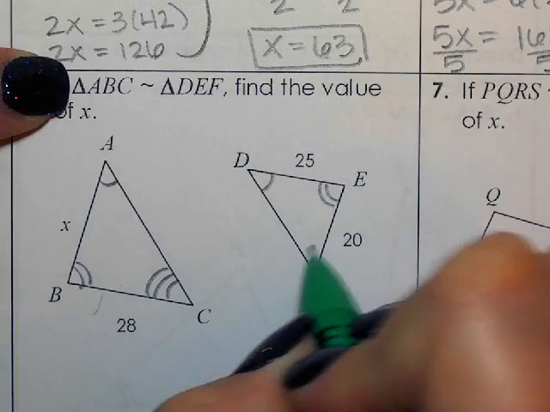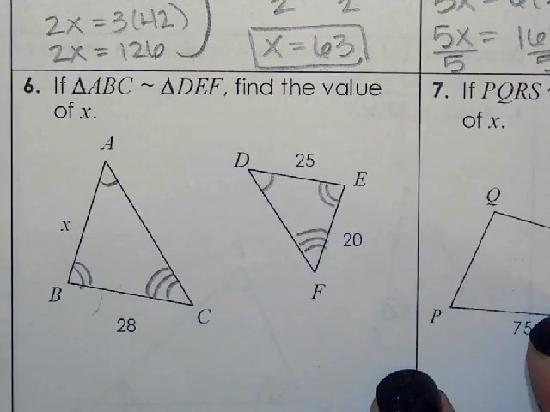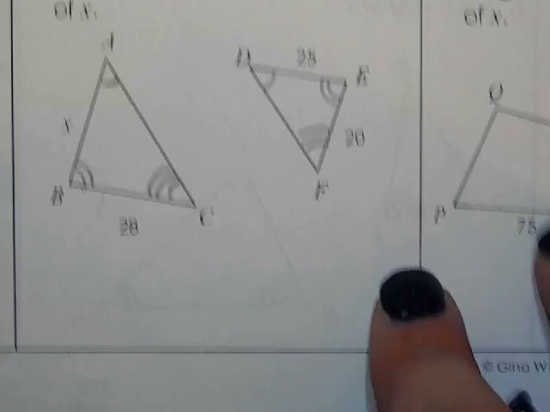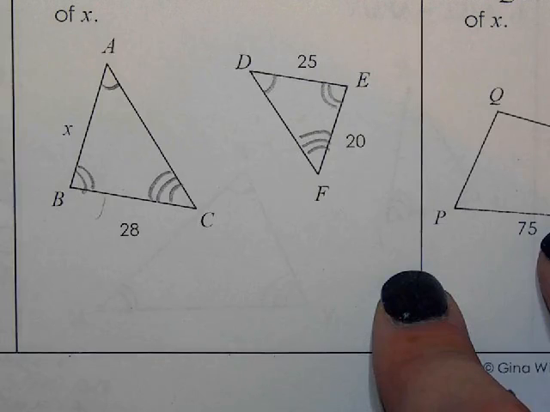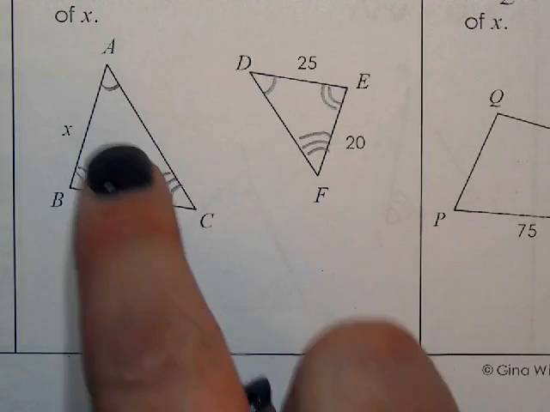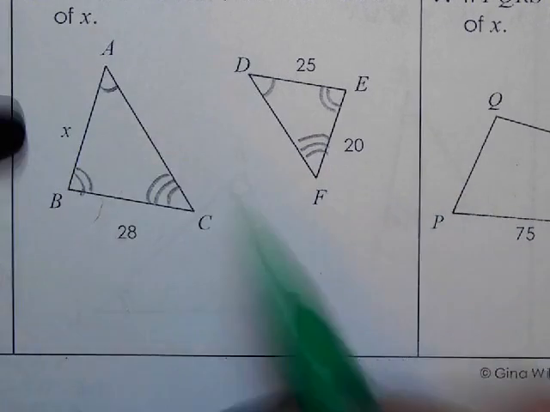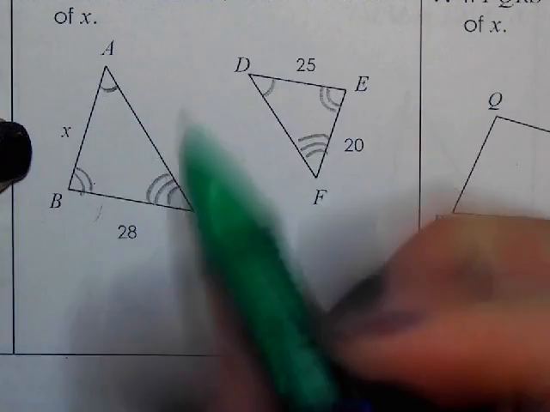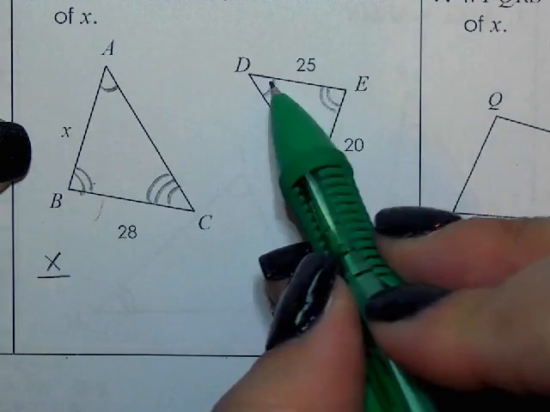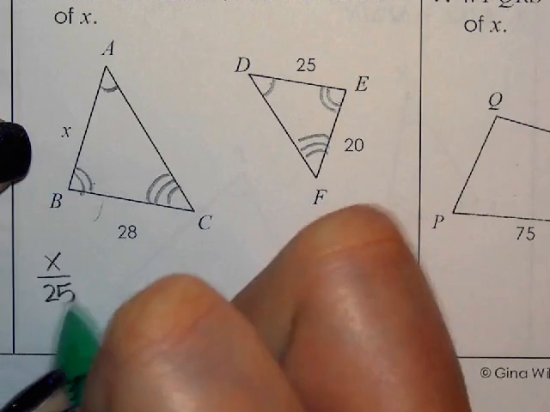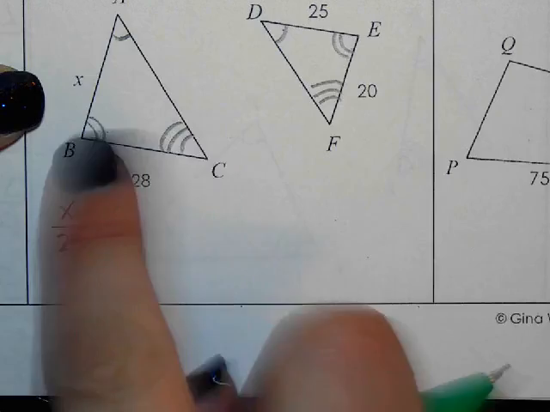So again, the order matters. So it doesn't really matter which one you put on top and which one you put on bottom, as long as you are consistent. What I typically do is I do left on top, right on bottom. That is my habit, okay? So again, it doesn't matter as long as you're consistent. So this is 1 to 2. So I'm going to do x on top. And then for 1 to 2, 25, I'm going to do 25 on bottom. And then 28 is the 2 to 3 side, so I'm going to do 28 on top. And then the 2 to 3 side is 20, I'm going to do 20 on bottom. Do you see how I figured out what goes on top, what goes on bottom?